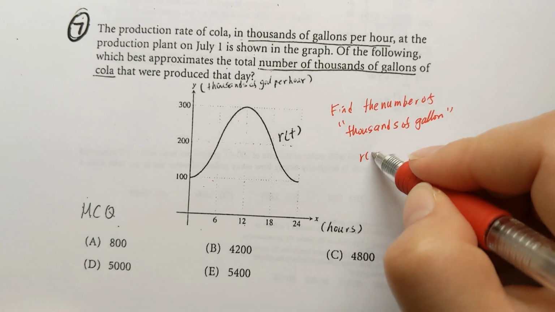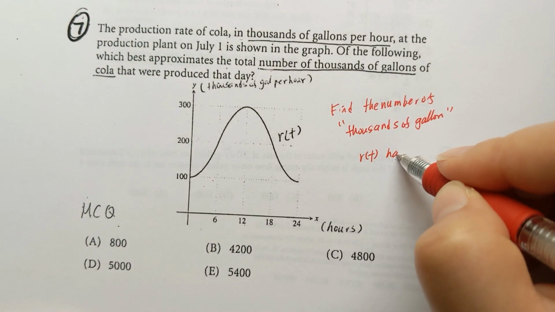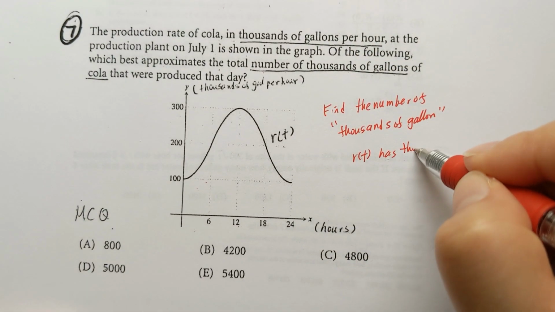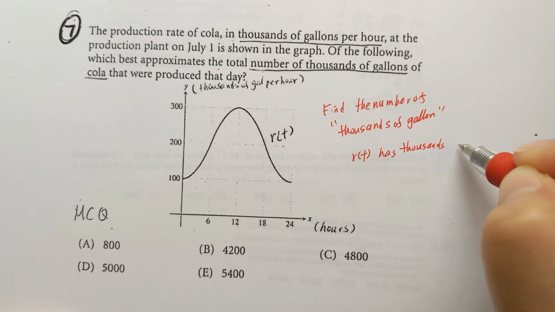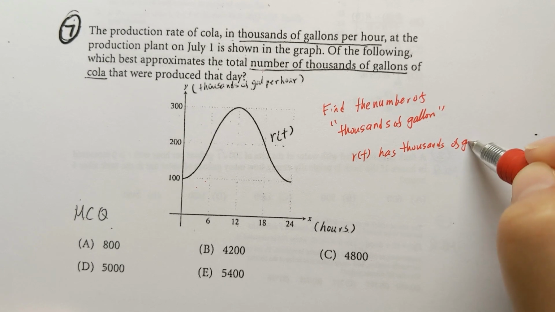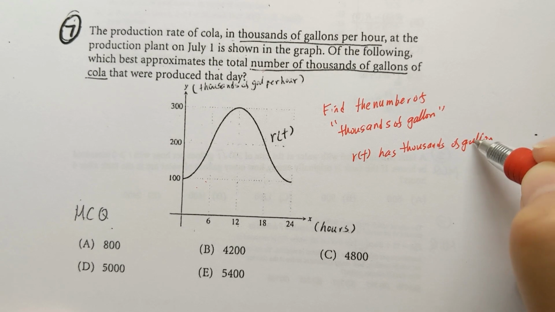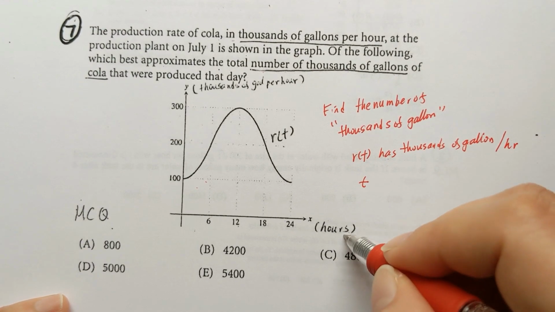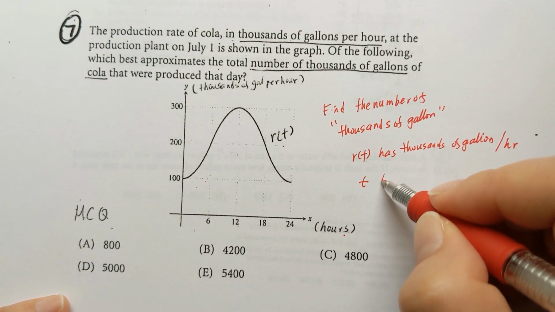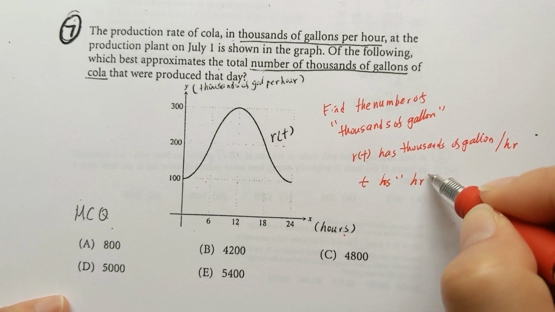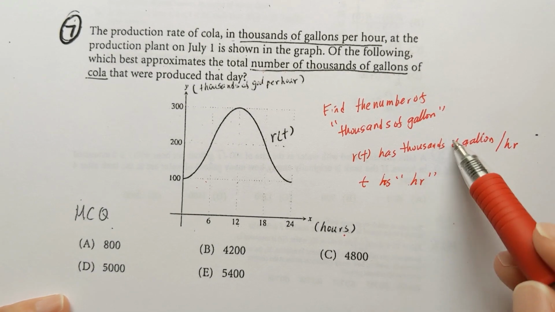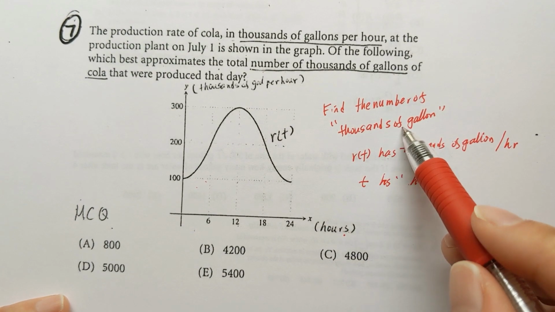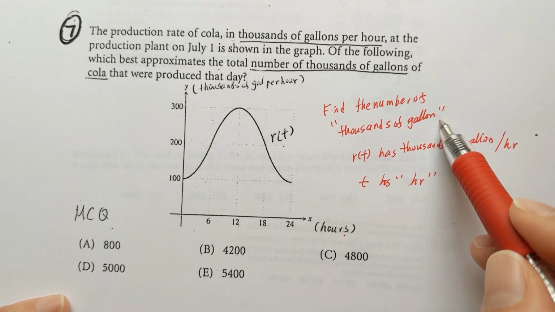We know R(t) has the unit thousands of gallons per hour, and t has the unit of hour. If these two multiply together, it will give us exactly thousands of gallons.